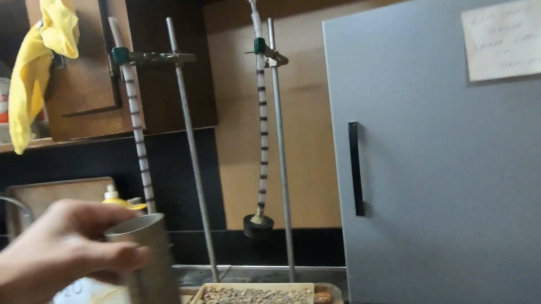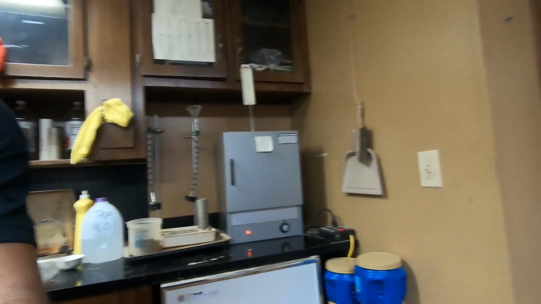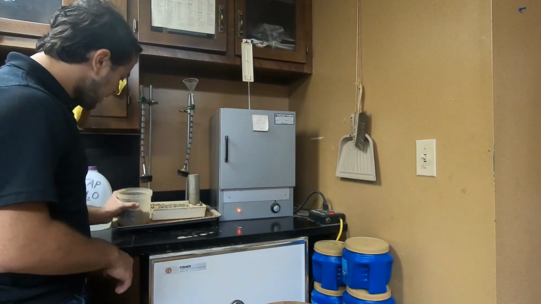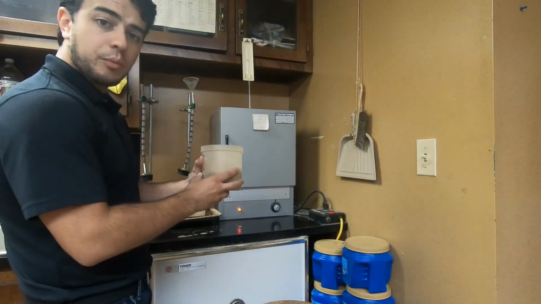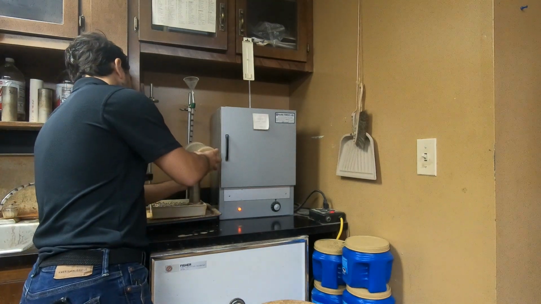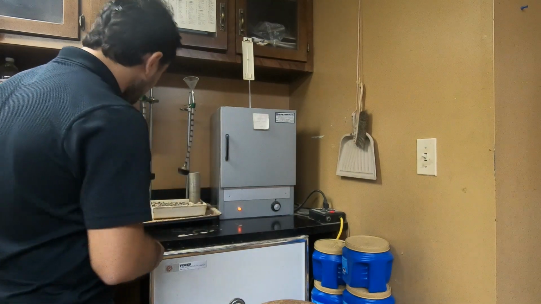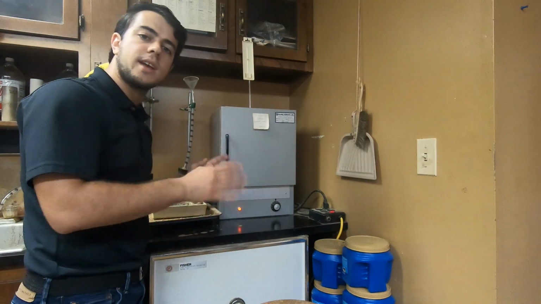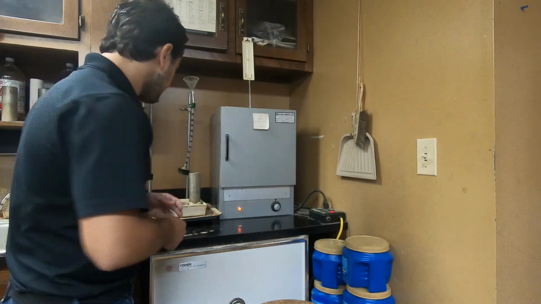All right, so this is where the test is going to be run. Again, I place it on top of there. Let me try to get a good angle here. There we go. I place it on top of here. In here, there's just some rocks. And basically what I do is I put this on top, so that as the water is flowing through here, it's not hitting into the sand and creating any type of an issue there.